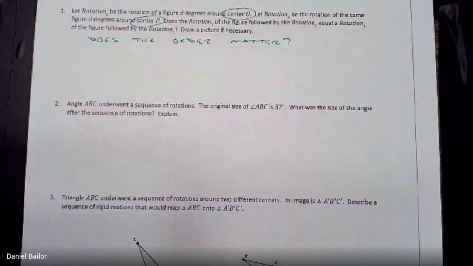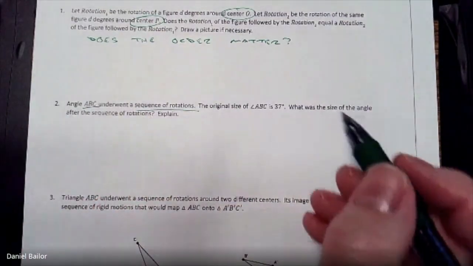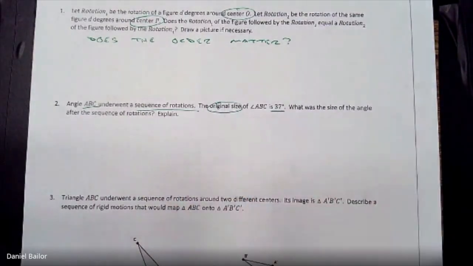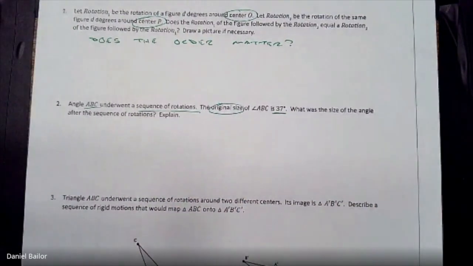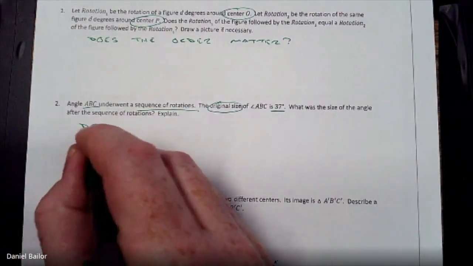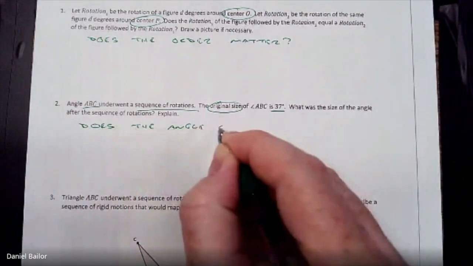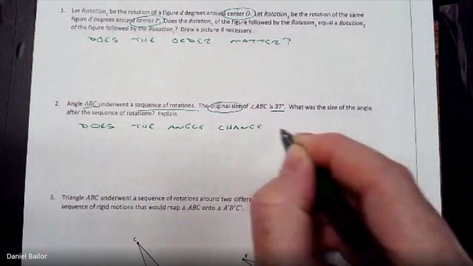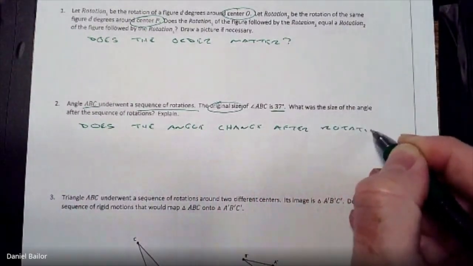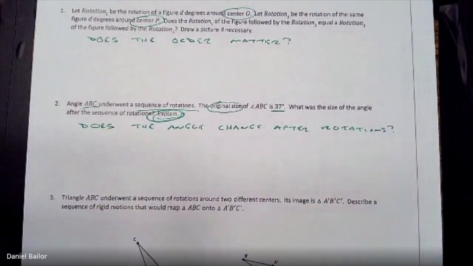Number 2, angle ABC went through a whole bunch of rotations. The original size was 37 degrees. What is the size after the rotations? So it's asking, does the angle change after rotations? And don't forget to explain why or why not the angle changes.